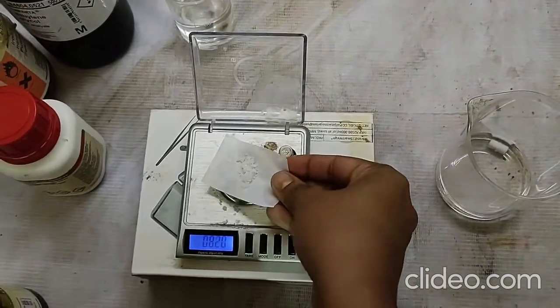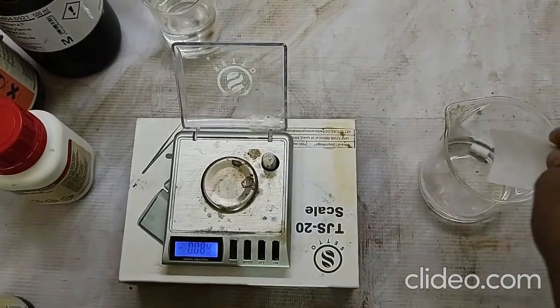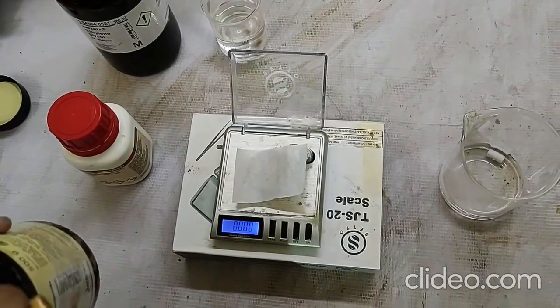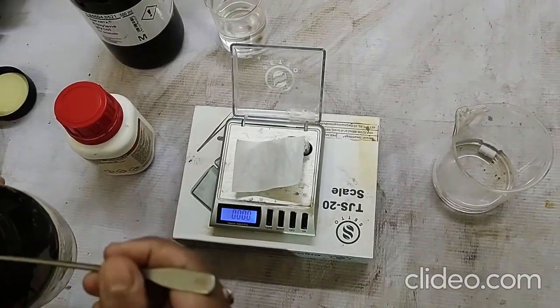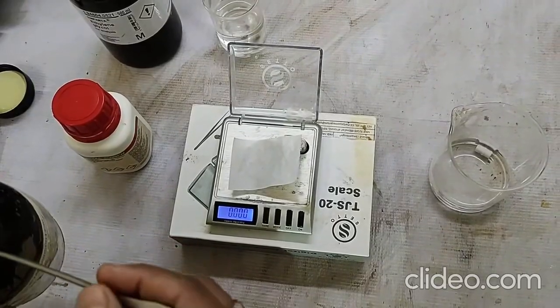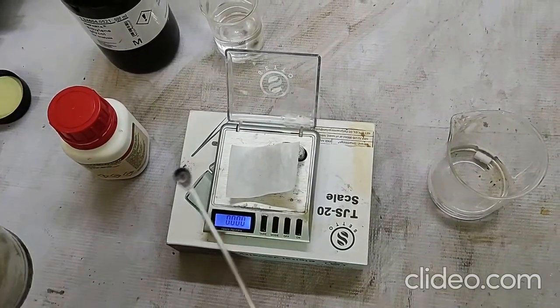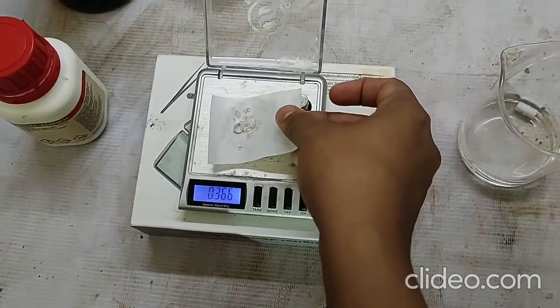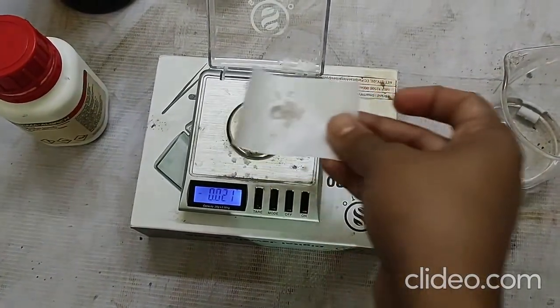Now this bismuth nitrate is added to the ethylene glycol solution. Next we have to measure the ferric nitrate, about 0.636 gram. Now this 0.636 gram of ferric nitrate is again poured into the ethylene glycol solution.